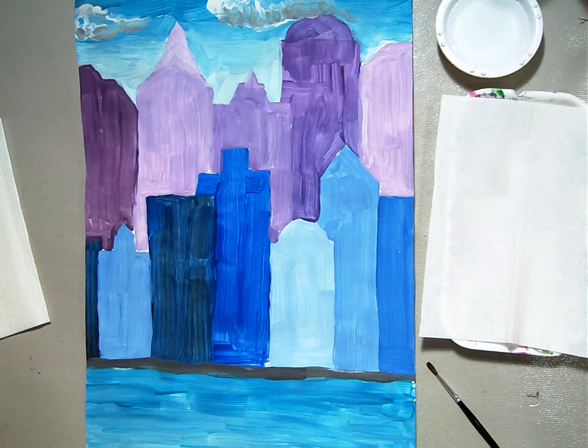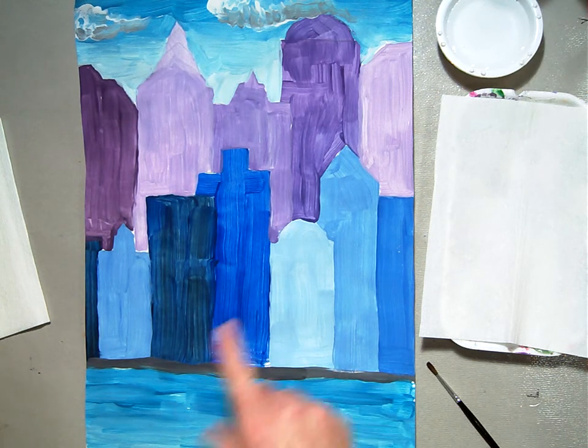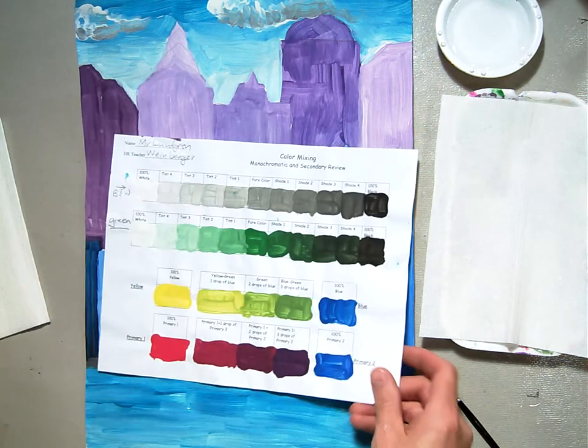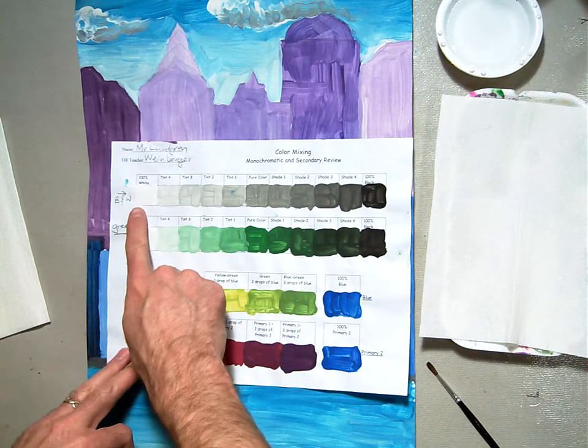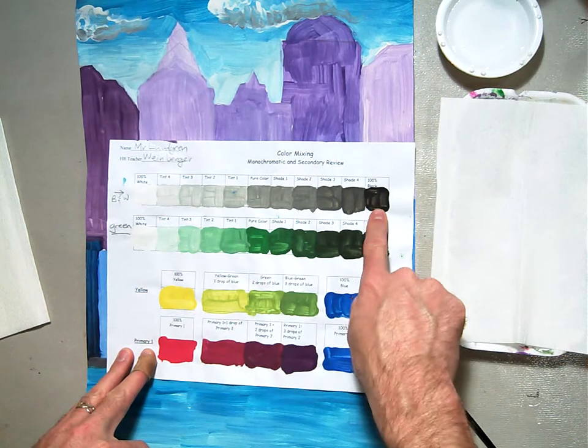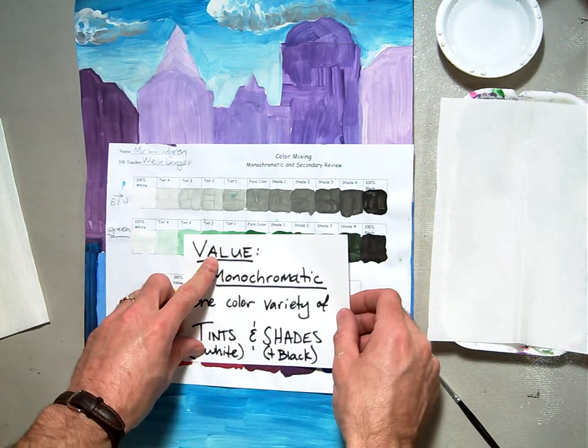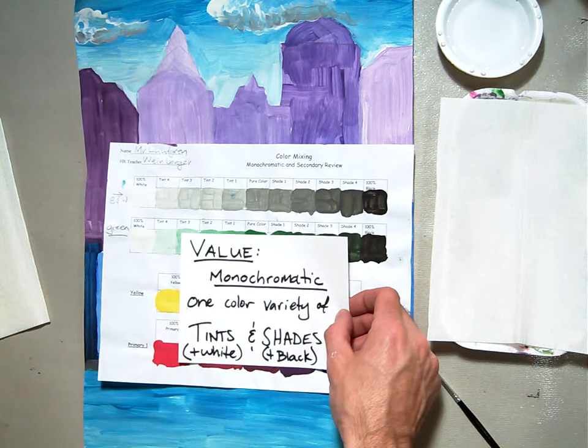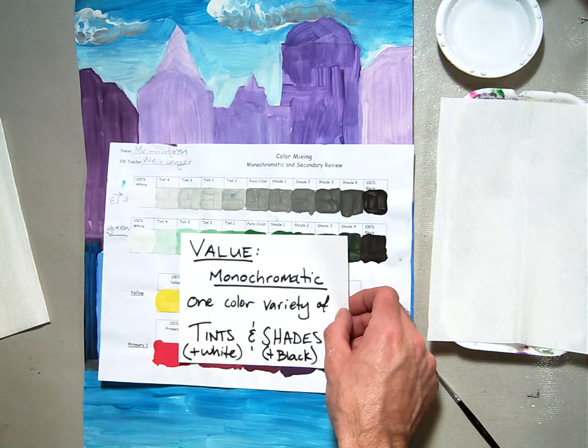Welcome back. In this session, we're going to continue working on our monochromatic cityscape. We're going to start working on the windows for our buildings. In the past, we did this color mixing chart, and we started with this line of white and grays all the way down to black, and we made value with a monochromatic shade with tints and shades, right?